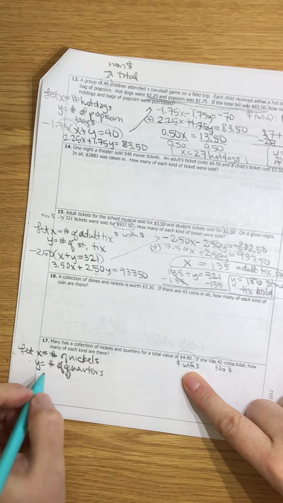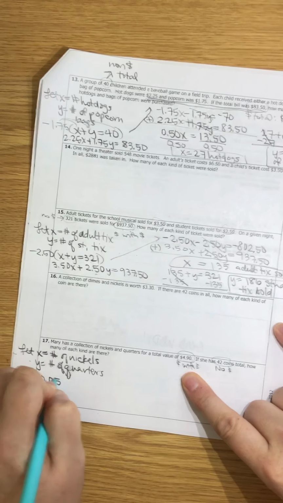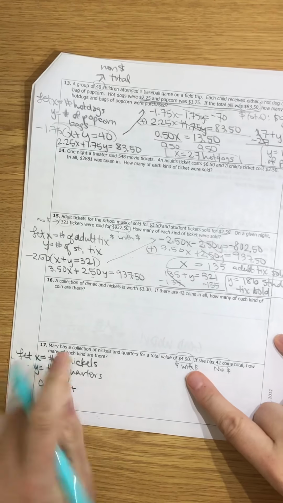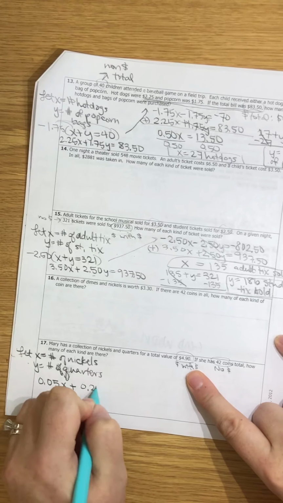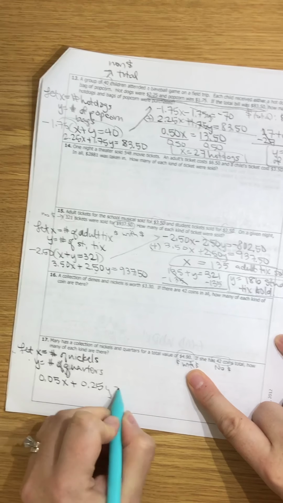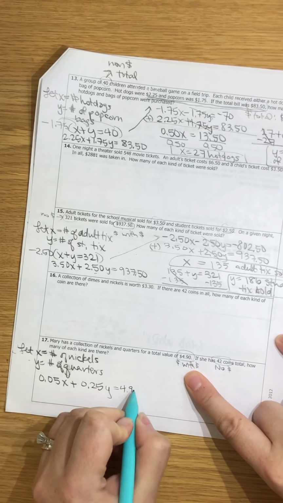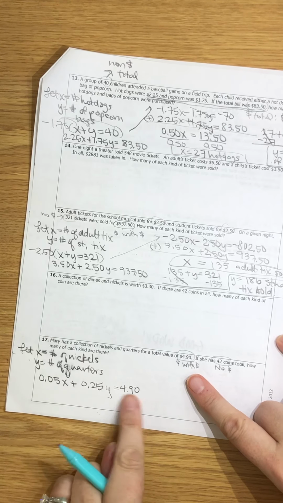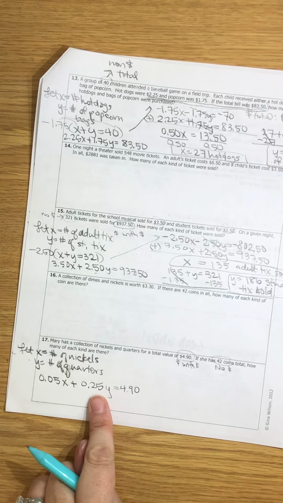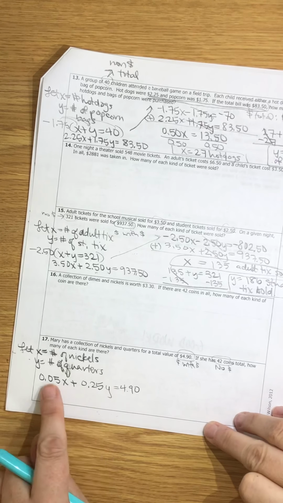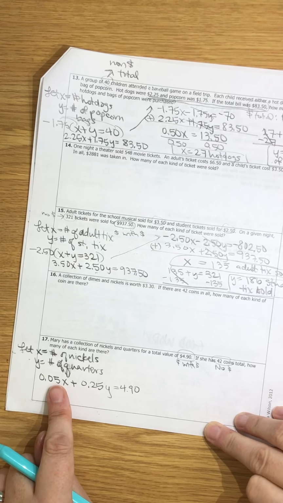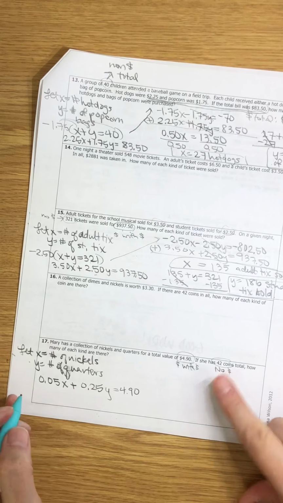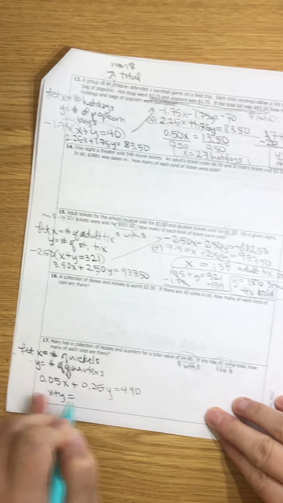So remember I said nickels are 5 cents, so you have to write it as 0.05x, plus the quarters are worth 25 cents, so you have to put 0.25y equals $4.90. Please don't put 25y or 5x, because if you have dollars and cents, and if you put 25y, that means a quarter is worth $25. Sure, I'd love that, but that's not the case. And if you just put plain old 5x, that means each nickel is worth $5. So just be aware of that, okay? And then your 42 coins, you just do x plus y equals 42.